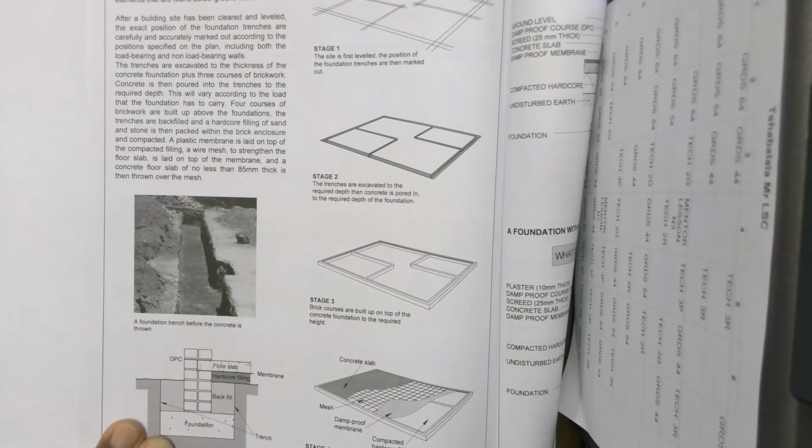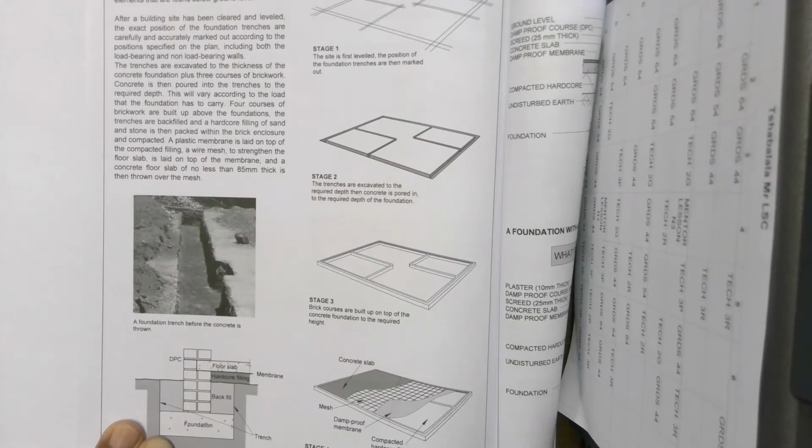So this soil here comes back in so that you can put your hardcore fill. That is now the 4th course. Then on the 5th course, that's where you put your floor slab. All right. If you look at this here, there's a stage.